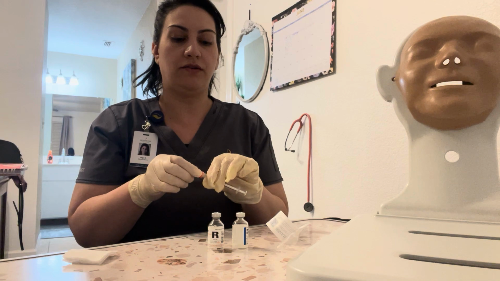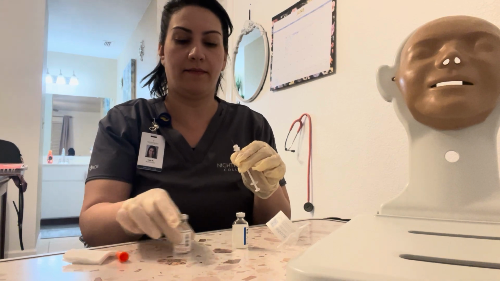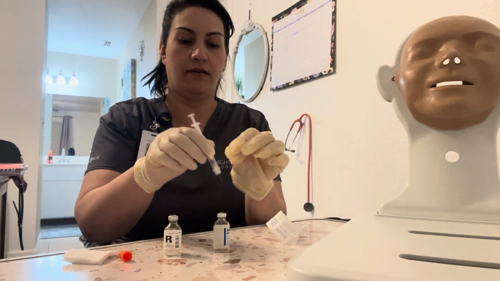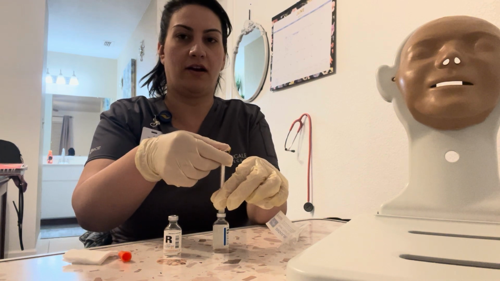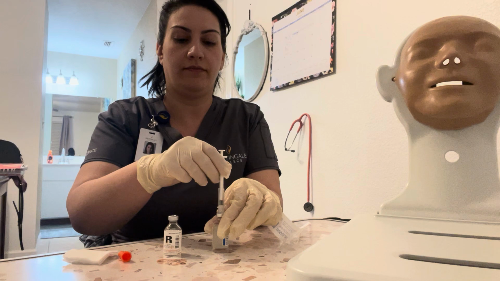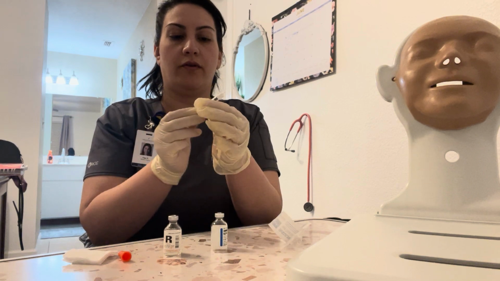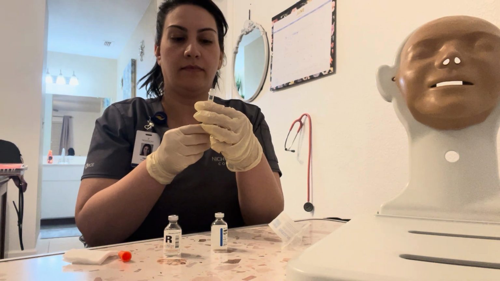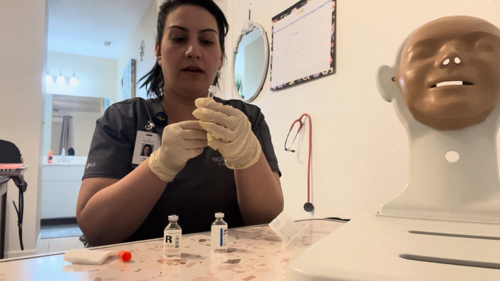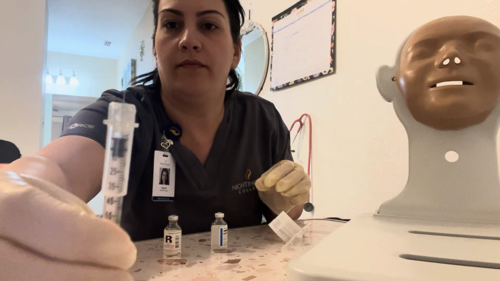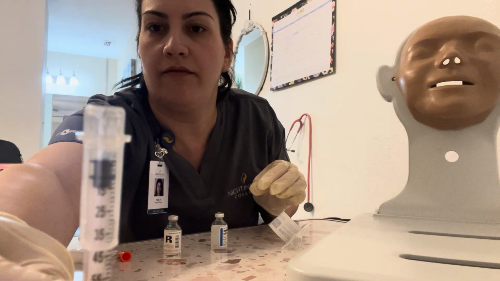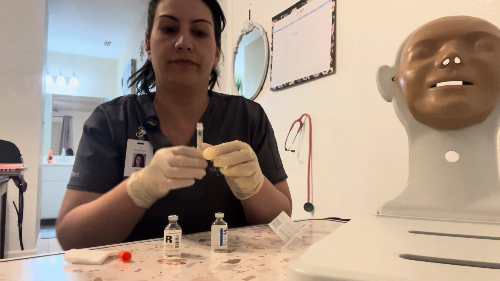Next, I'm going to inject that NPH air, not drawing up any solution. After that, we're going to get the 4 units of air for the regular. Nurse and I verify against the MAR, 4 units of air.